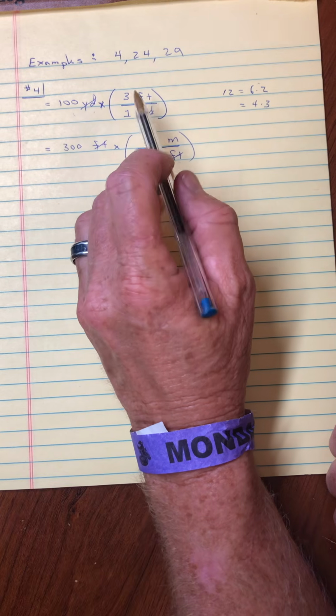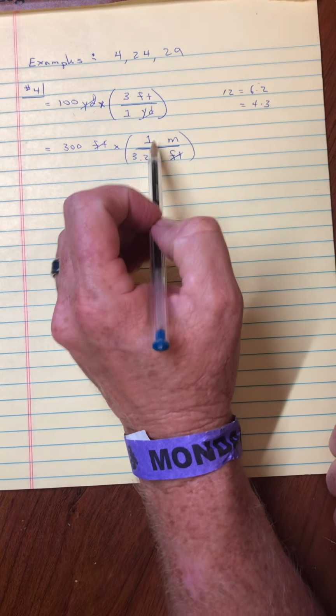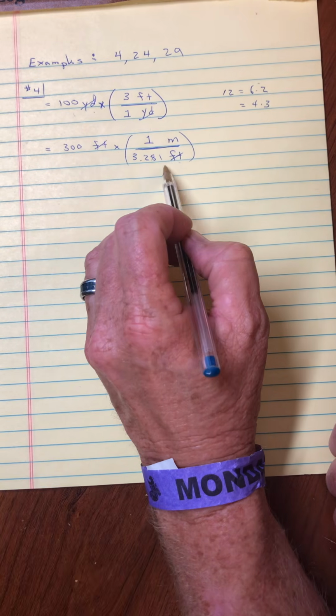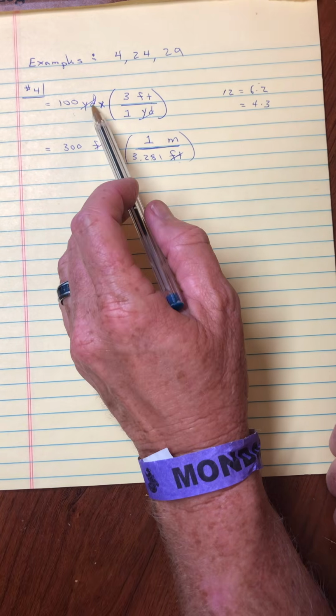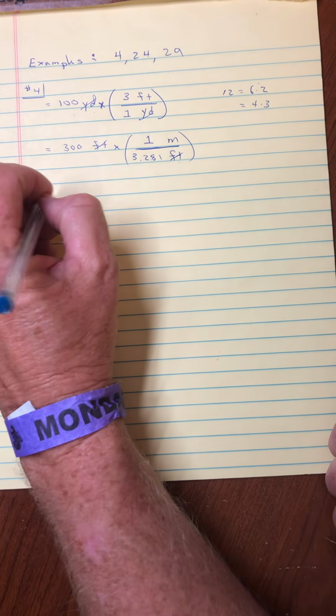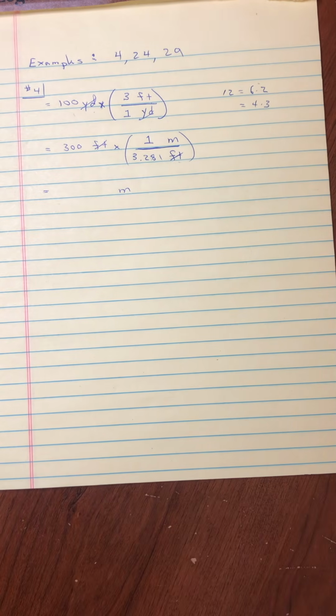But given this, I think they wanted me to do this. So this is common knowledge, and this is what they gave us. So again, switching yards into feet, and now feet into meters. And so if you look at the units, you're going to come out here into meters.